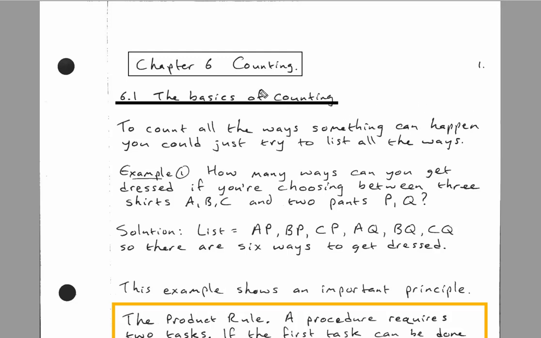Chapter 6 next, counting. It sounds easy, but it's not so easy, we'll see. In this first section we look at the basics of counting.